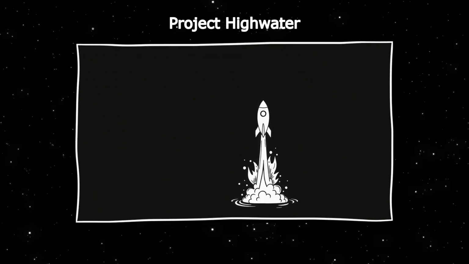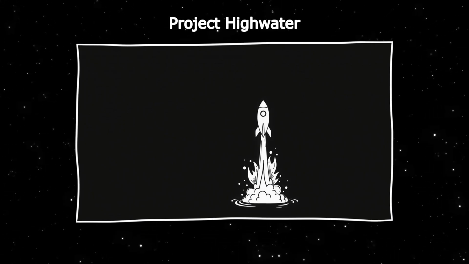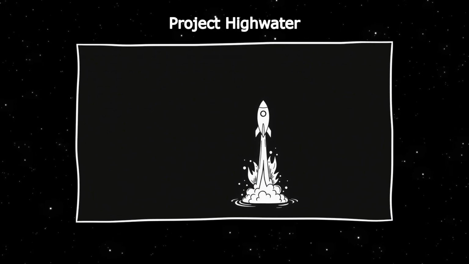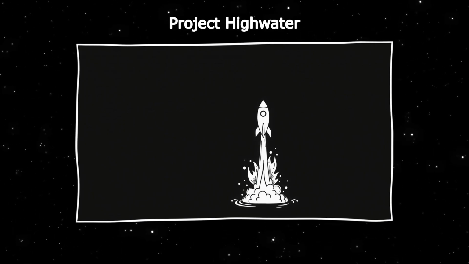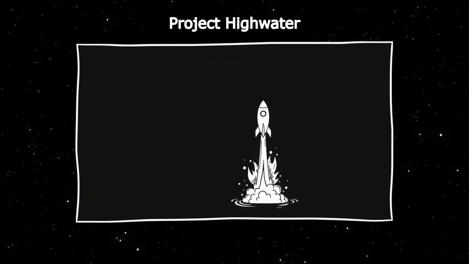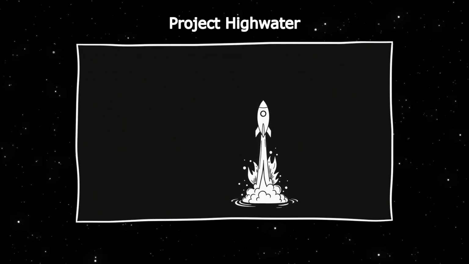understanding of space. From ambitious projects like Highwater to the latest rover making tracks on Mars, each effort brings us closer to answering the eternal question, what lies beyond our world? Through collaboration, creativity, and a relentless desire to discover, humanity is shaping its future, one rocket at a time.